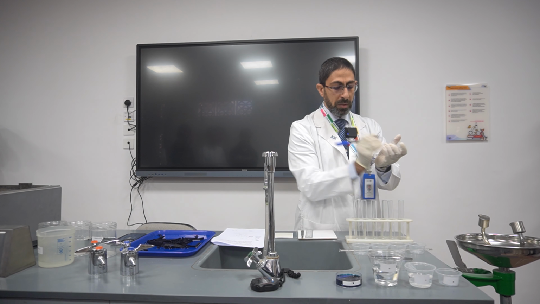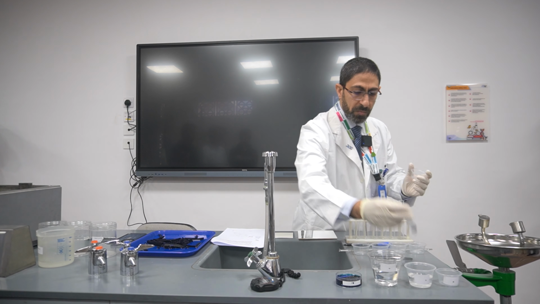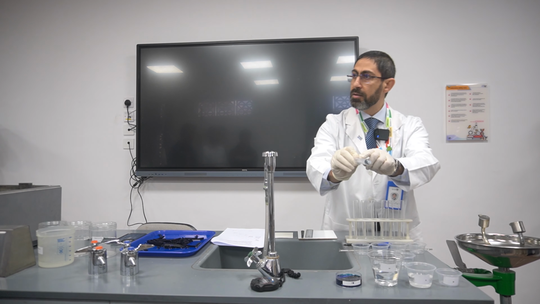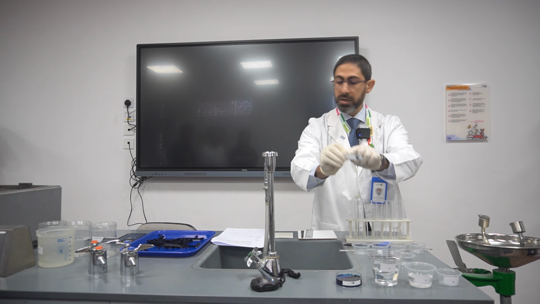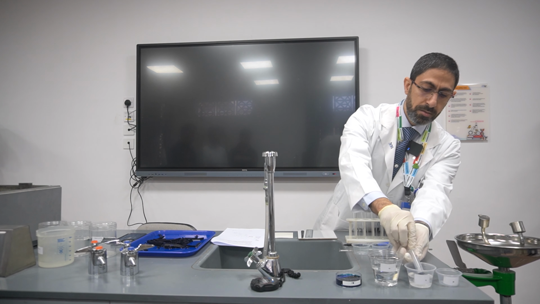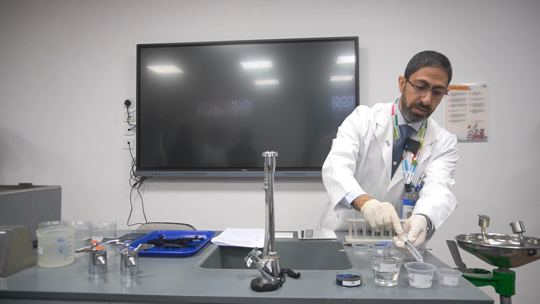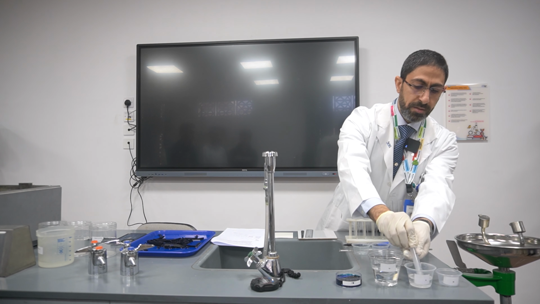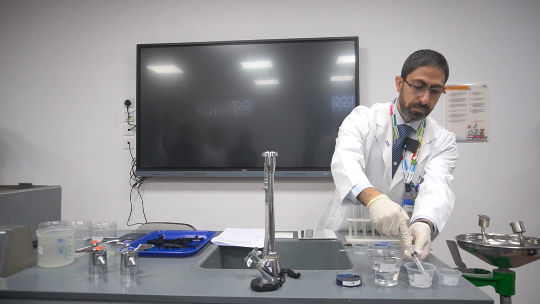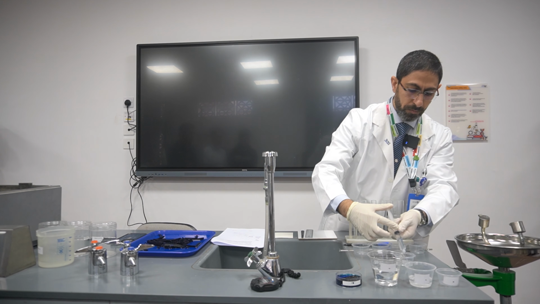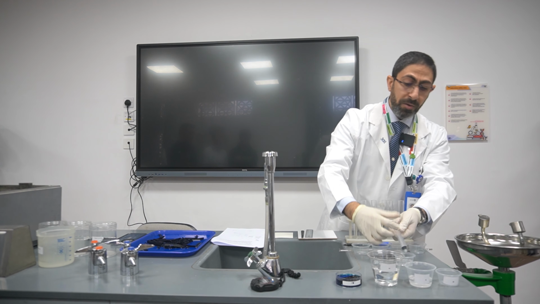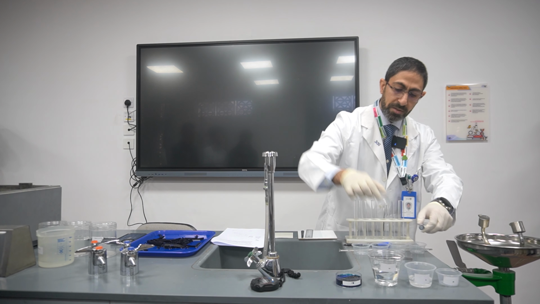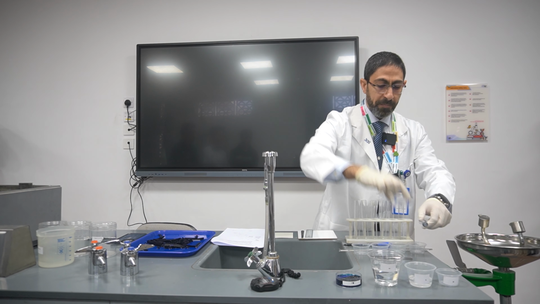I will take 20 centimeters cubed. Here is 10 centimeters cubed, so you will take it 2 times exactly. 10, another 10, and I will add 0 distilled water. So this concentration is 10%.